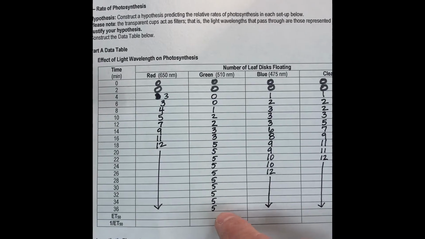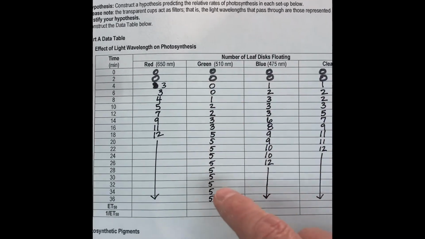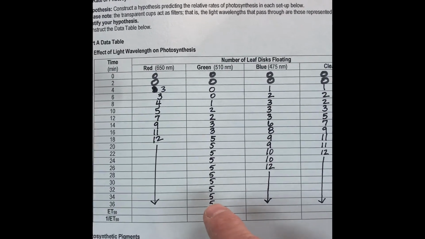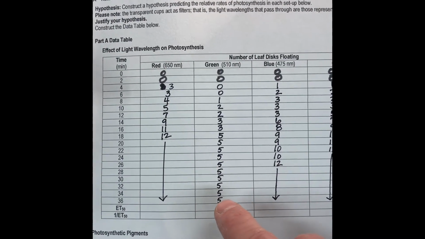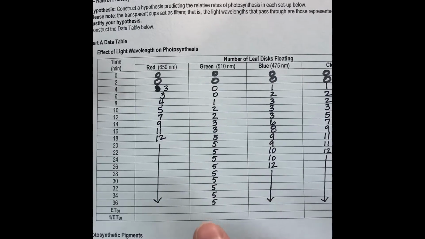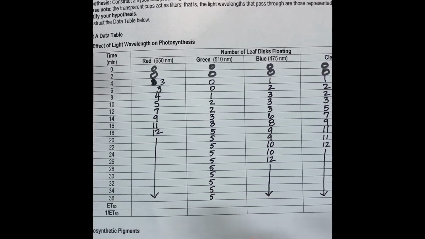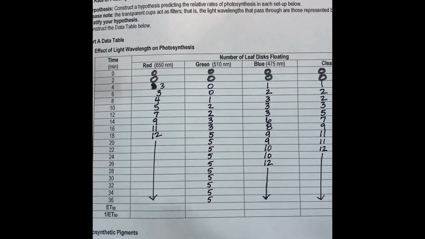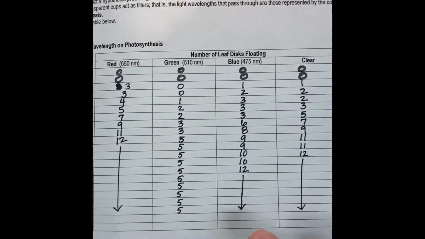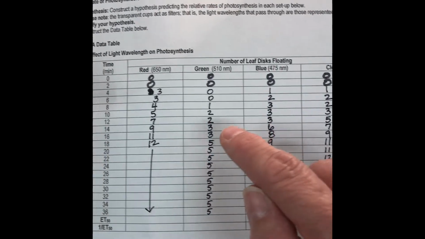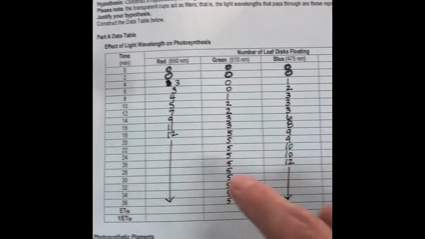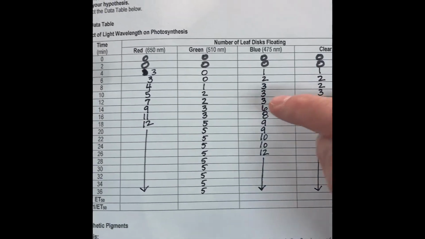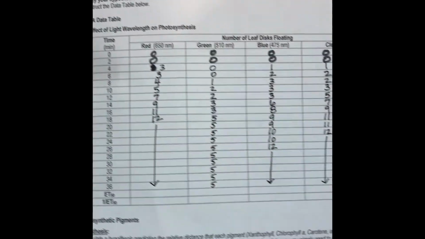If we go over here, you have to set up a proportion to figure out this one, because at the end of 36 minutes, only 5 discs had risen. So you have to say 5 have risen after 36 minutes is to 6 discs after X minutes, and you set up a proportion. Okay, this one is pretty easy. 6 discs have risen after 14, and then this one is somewhere between these two, which is 13 minutes.